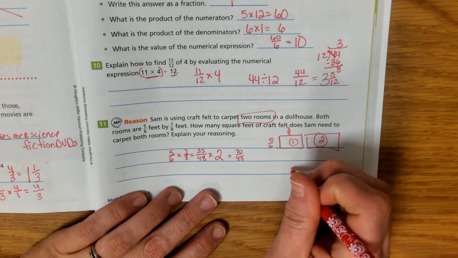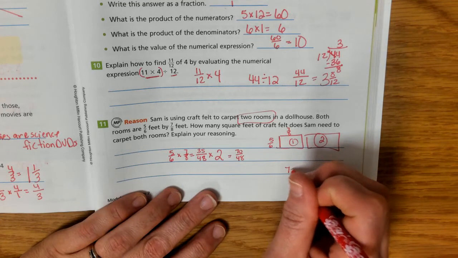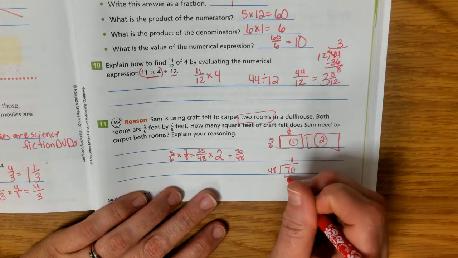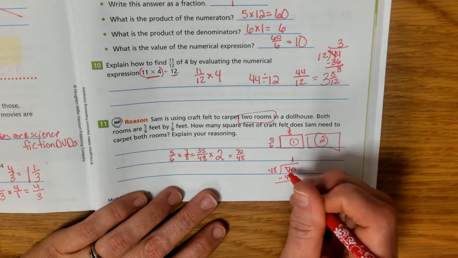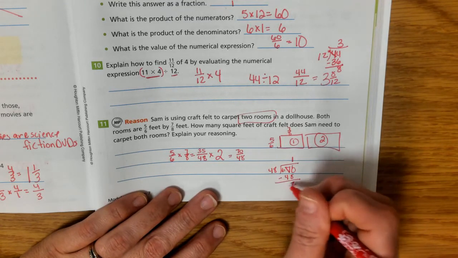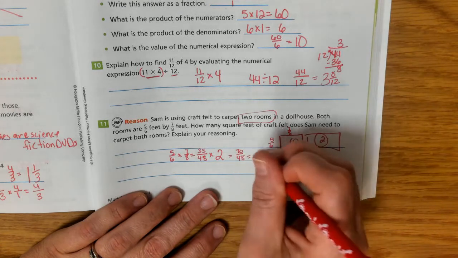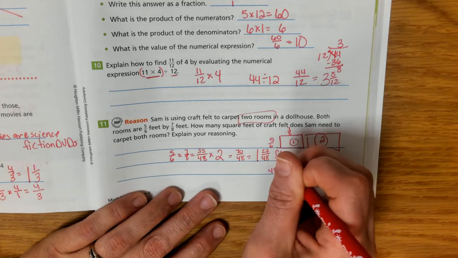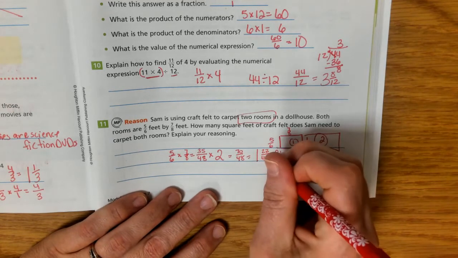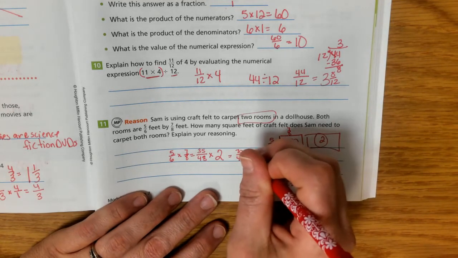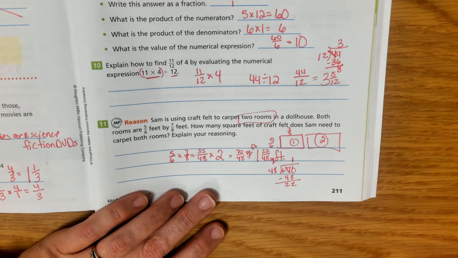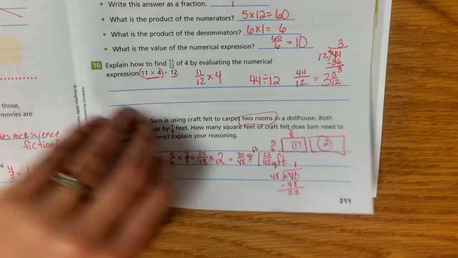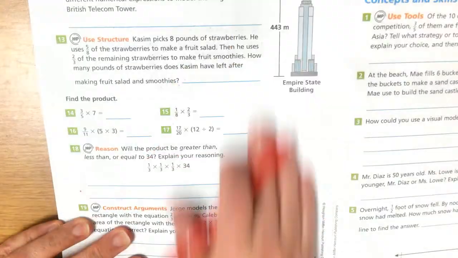And if you wanted to divide this out, 70 divided by 48, that would be 1, 6, 10, 2, 2. So that would be the same as 1 and 22/48 feet of carpet. Square feet. Sorry. Square feet. Remember, because it's area. So square feet. All right. And our last page.